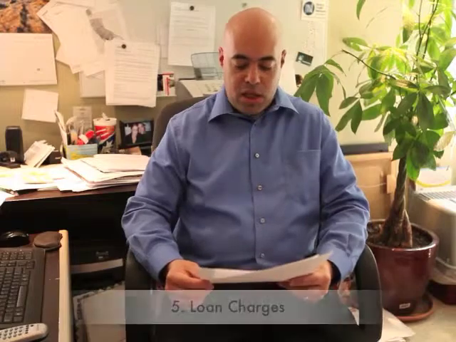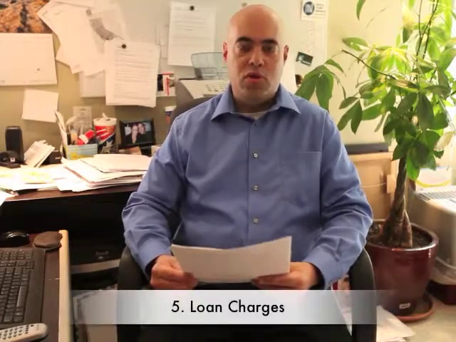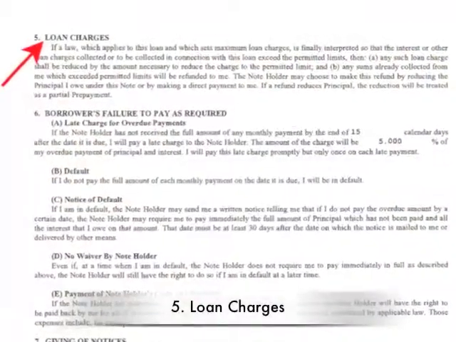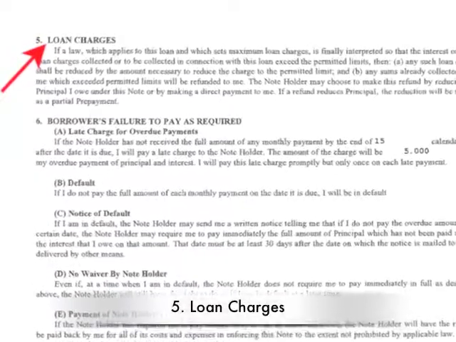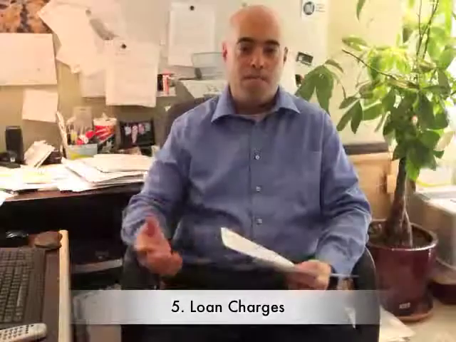Point 5 talks about the loan charges. And the loan charges really are that the borrower has to be responsible for paying off any interest that's accruing for borrowing that money.